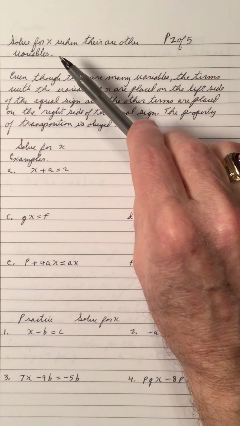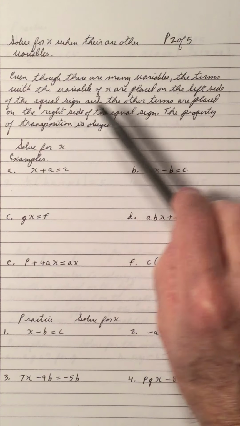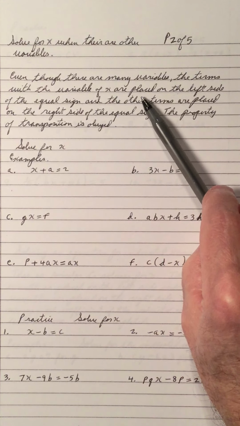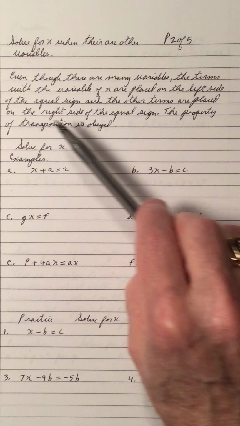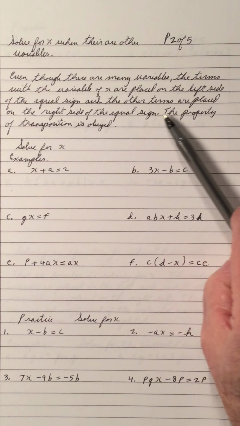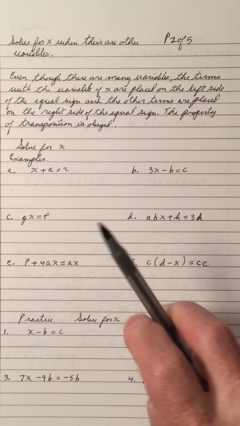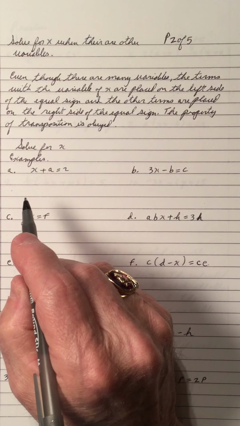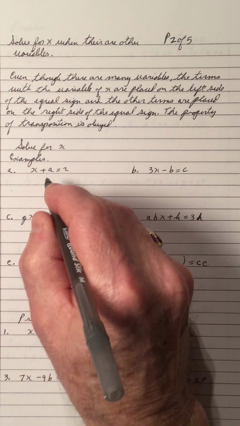We're going to solve for x when there are other variables. Even though there are many variables, the terms with the variable x are placed on the left side of the equal sign, and the other terms are placed on the right side. The property of transposition is obeyed. Let's do some examples. Solve for x. Remember, the x is staying on the left side, everything else is moving to the right side.